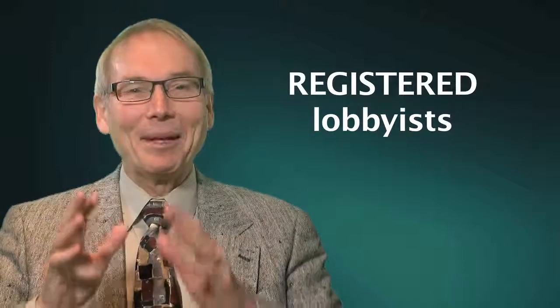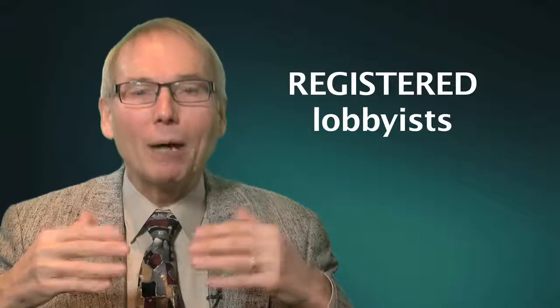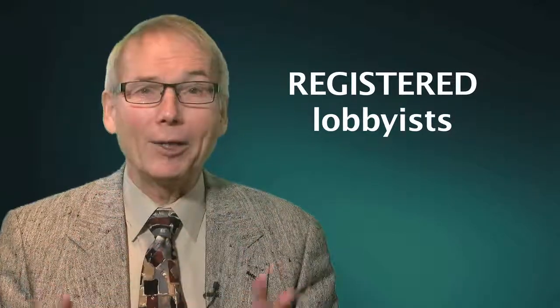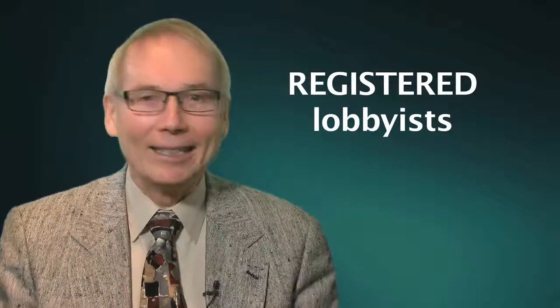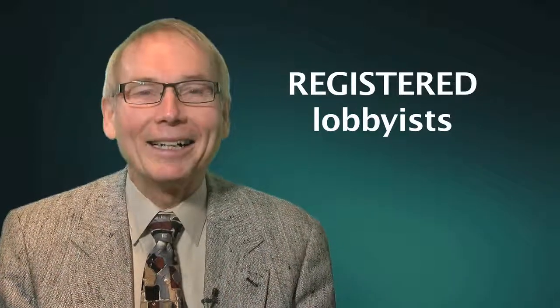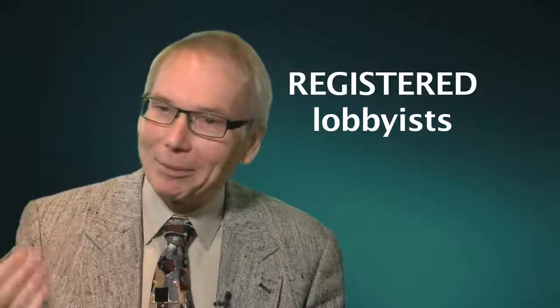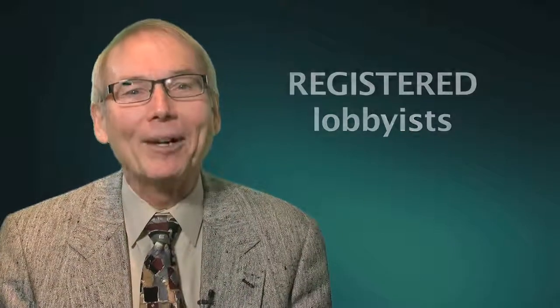Registered. There are a lot of people who are lobbying, but unless it's a full-time job, you don't have to register. So on K Street, which is lobby headquarters in Washington, D.C., there are 11,000 of them. Go have lunch in a restaurant there somewhere, and probably the table next to you, they're discussing one of these lobbying aspects.